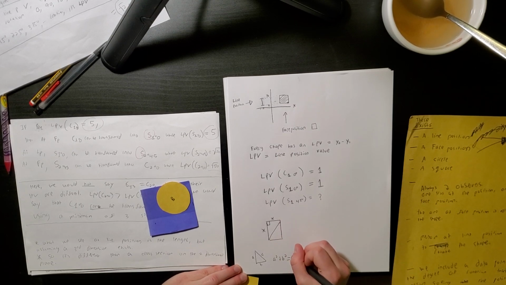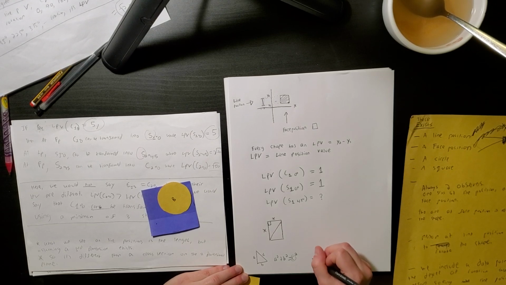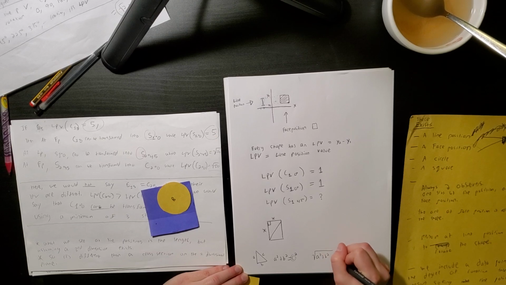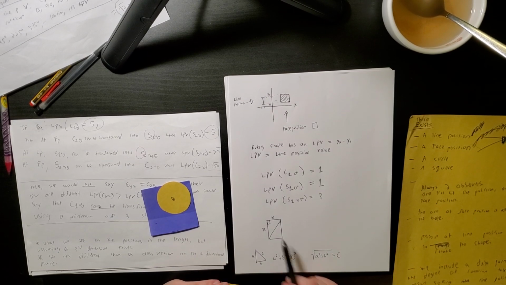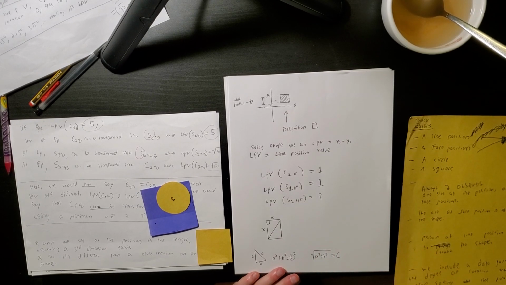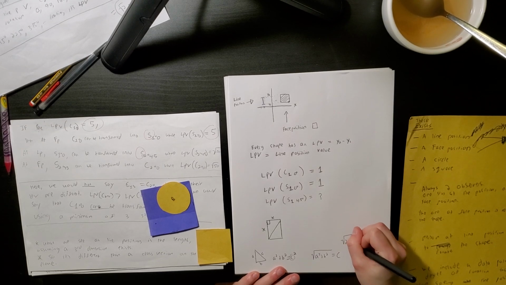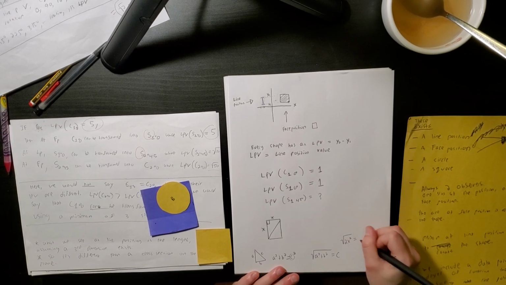So in order to find what c is, we're going to do the square root of a squared plus b squared equals c. Cool? But now let's take a look at this square where a and b are equal. A and b are just x. So x squared plus x squared is equal to the square root of 2x squared equals c.